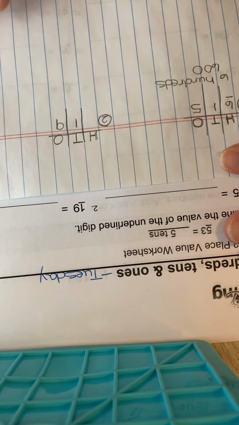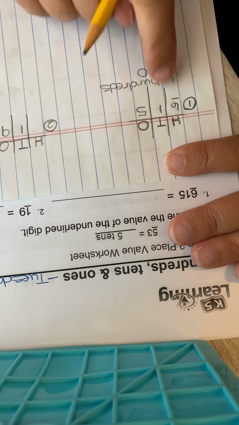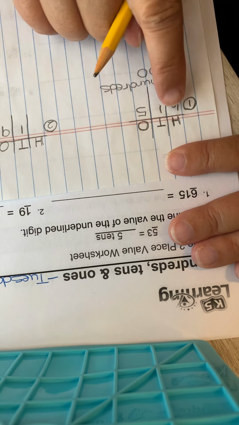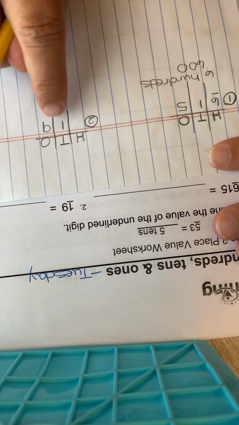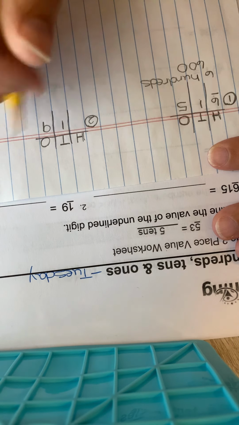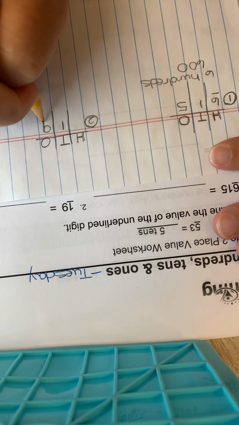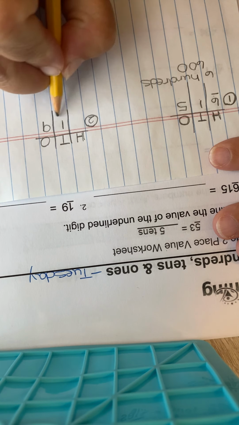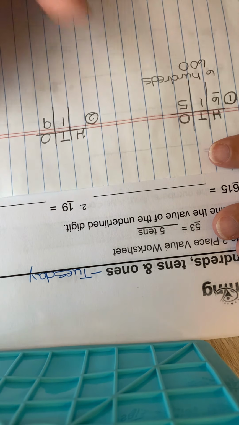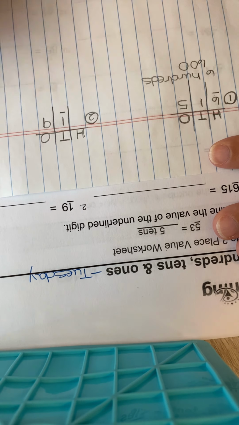Now notice when I did this one, I had a 3-digit number, 1, 2, 3. But in this one, 19 is only 2 digits. So you always start your number back at the ones, the last number's in the ones place, and this is the tens place. So our number is 19, and our underlined digit is this 1 right here.